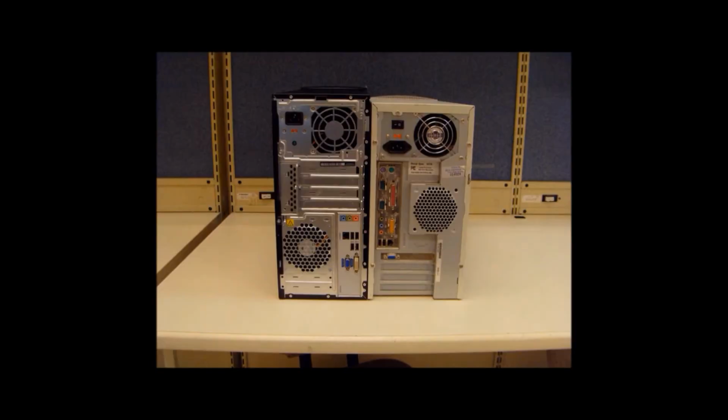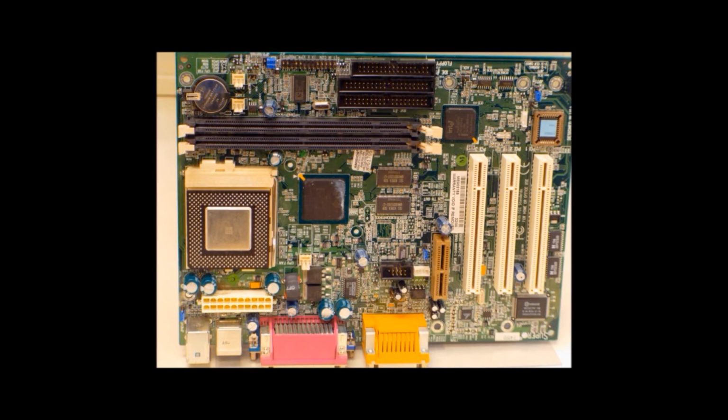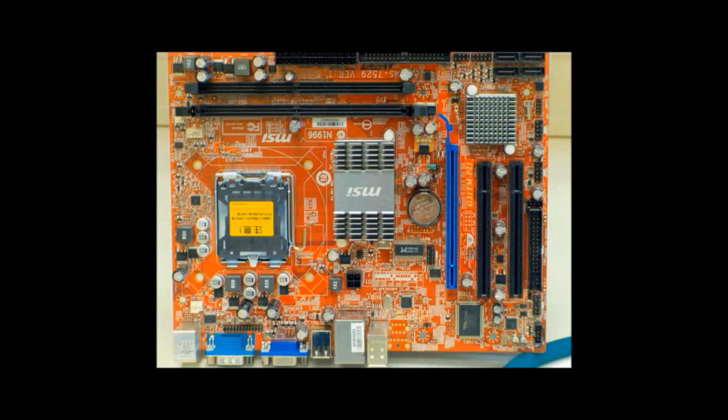In the first video of this set, we found out what the various external ports were on our computers. In this video, we will focus on the internal connections of the motherboard and the internal components that connect to it.